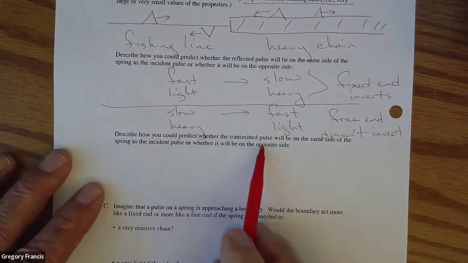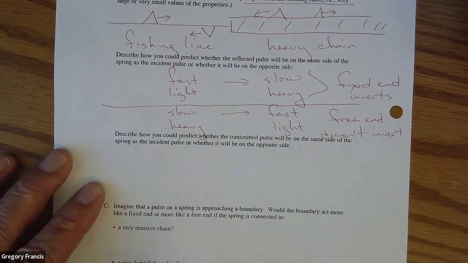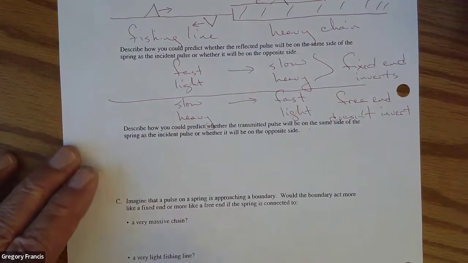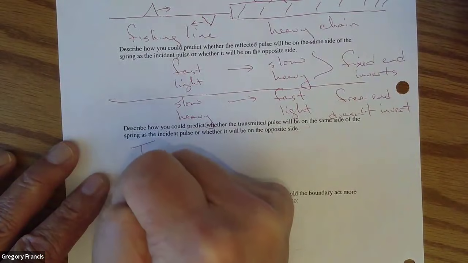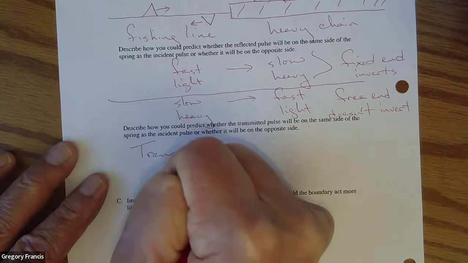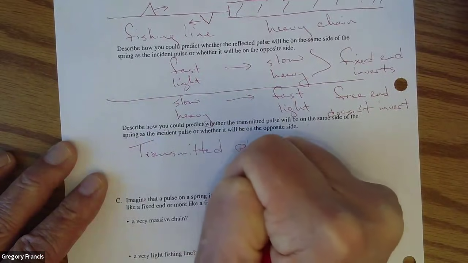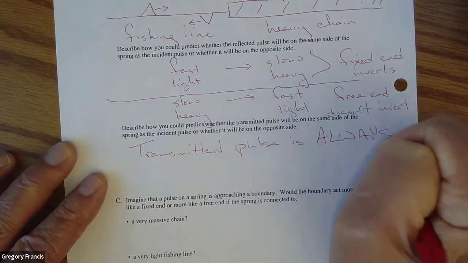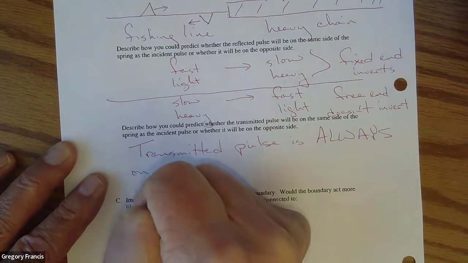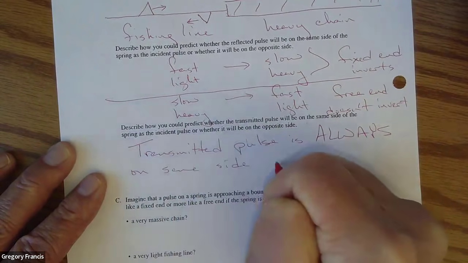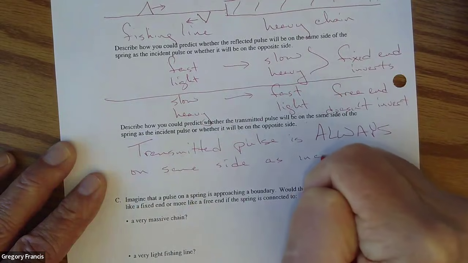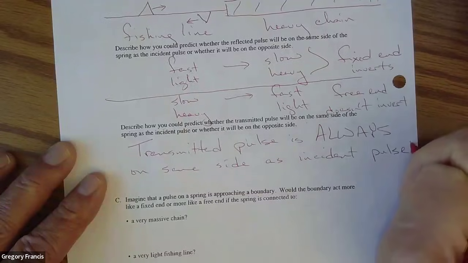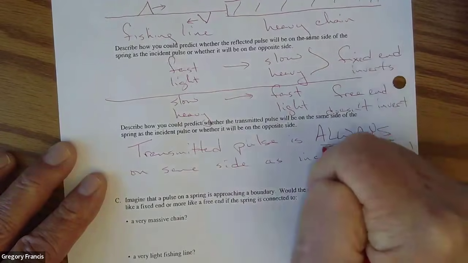Describe how you could predict whether the transmitted pulse will be on the same side of the spring as the incident pulse or whether it will be on the opposite side. Well, this is really, really easy, and that is the transmitted pulse is always on the same side as the incident pulse. And the key word there is always, every stinking time.